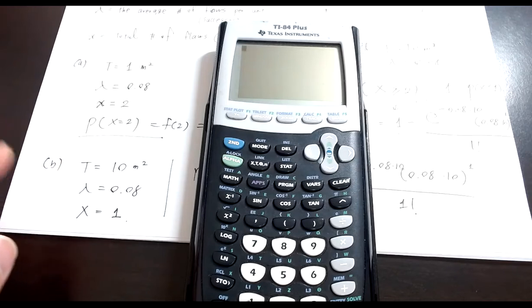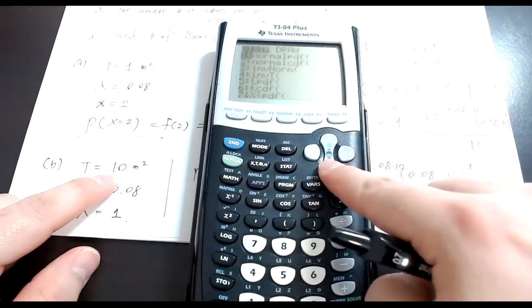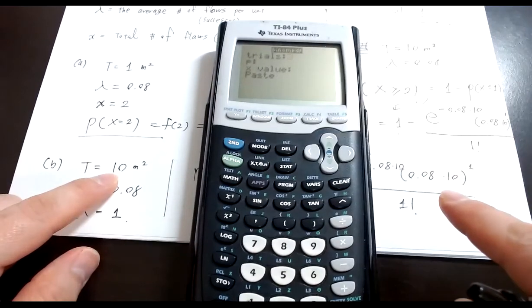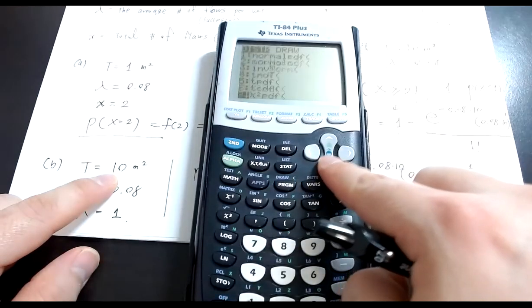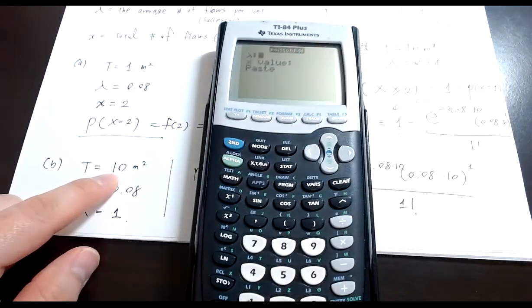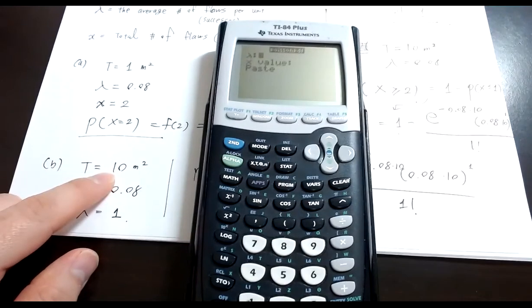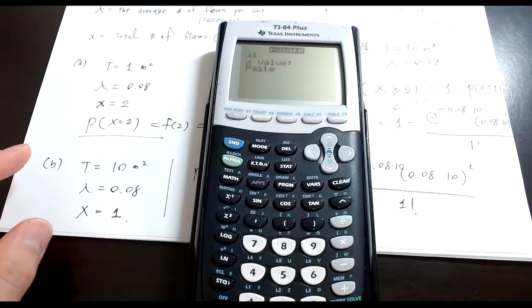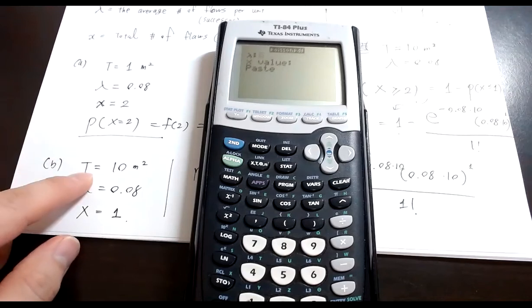As you can see, when you go to the Poisson PDF, there's no input for t. So because the calculator assumes that t equals 1, how can it figure out the probability for problems where t is not equal to 1?